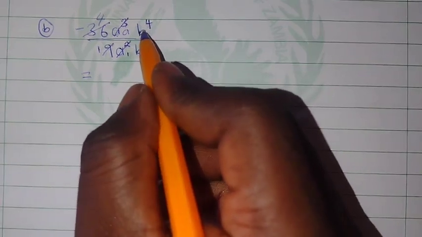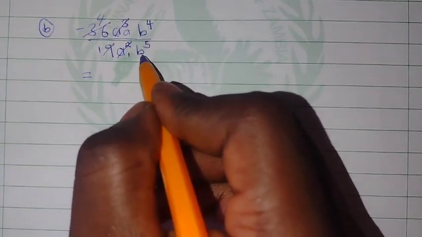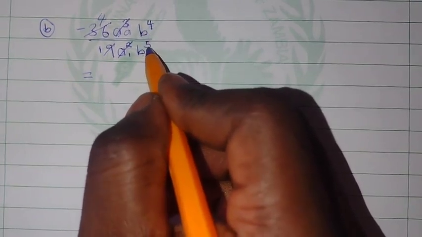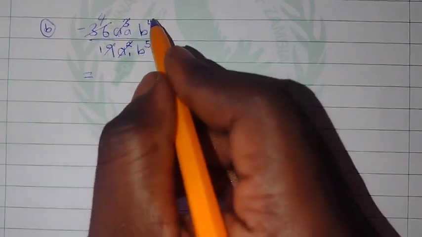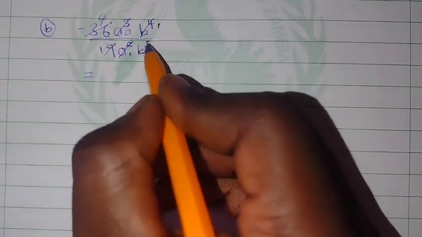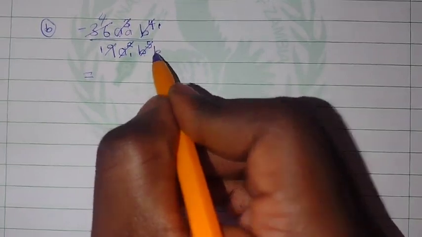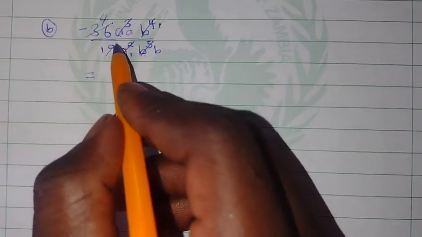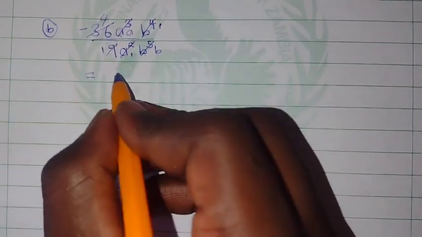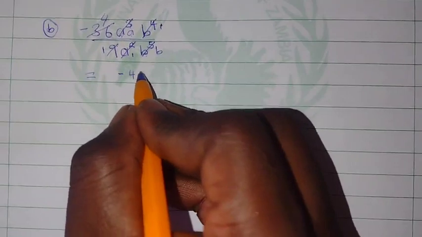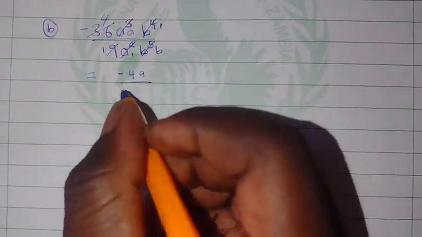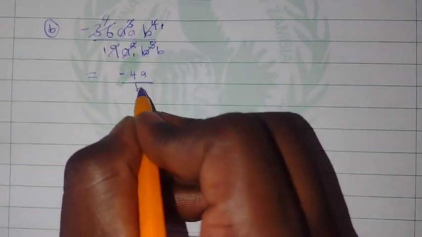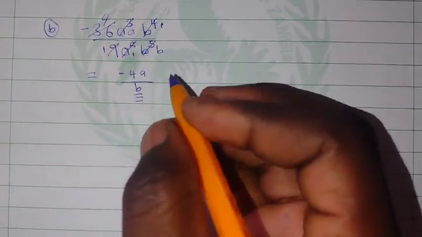Then here, b power 4 into b power 5, so here we will have a 1. Then here we'll just remain with b. So what we are remaining with is negative 4 times a, so negative 4a over 1 times 1 times b, you remain with b. So this is our answer.